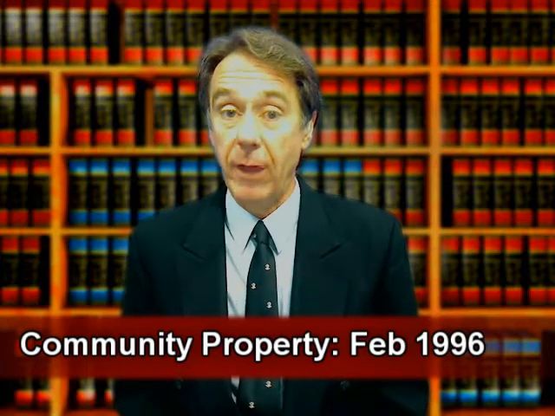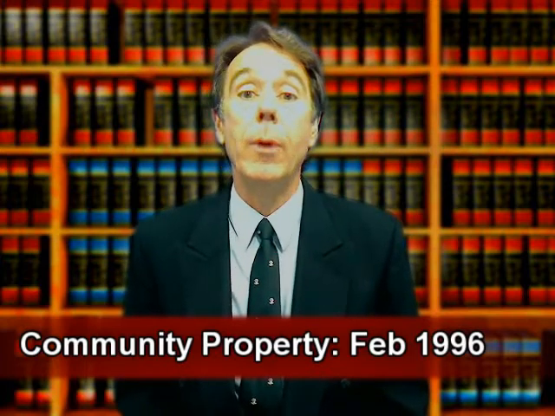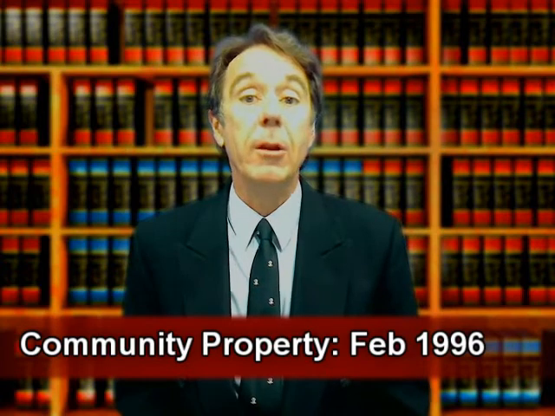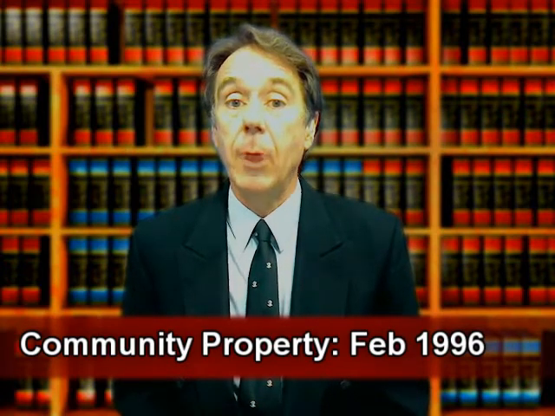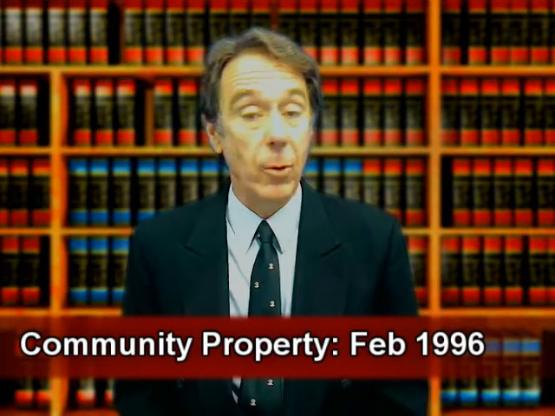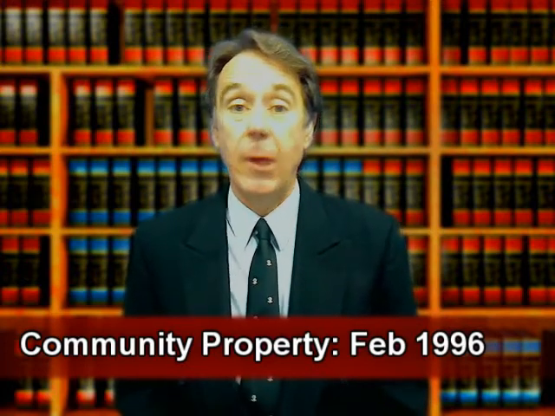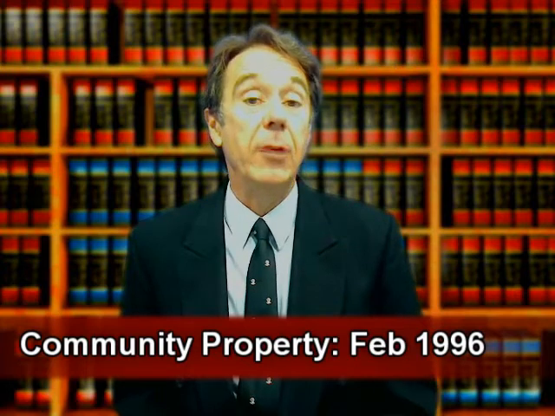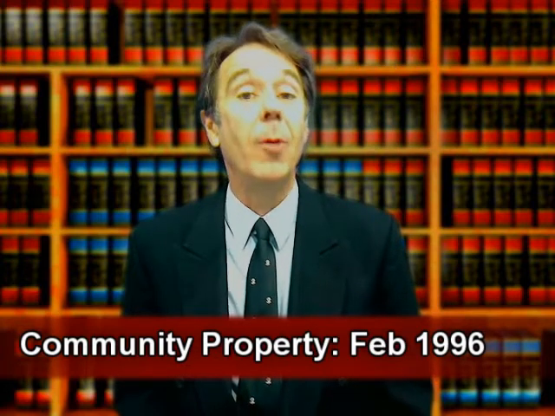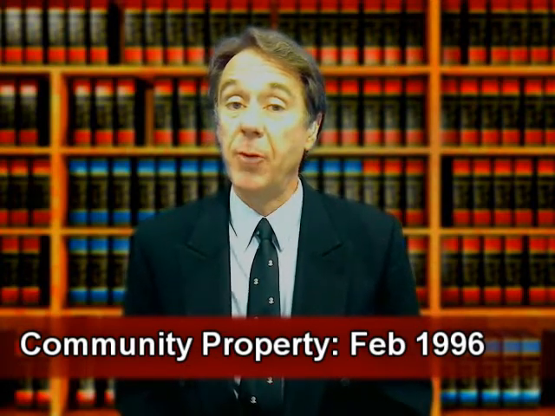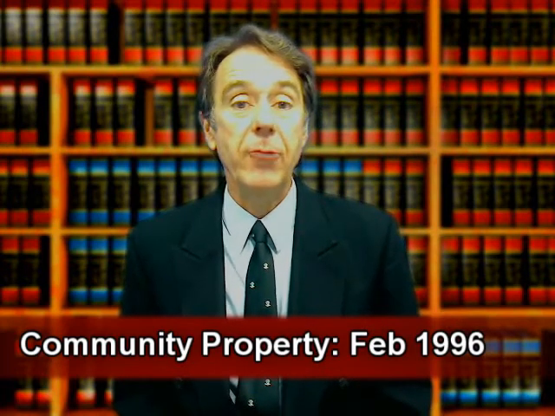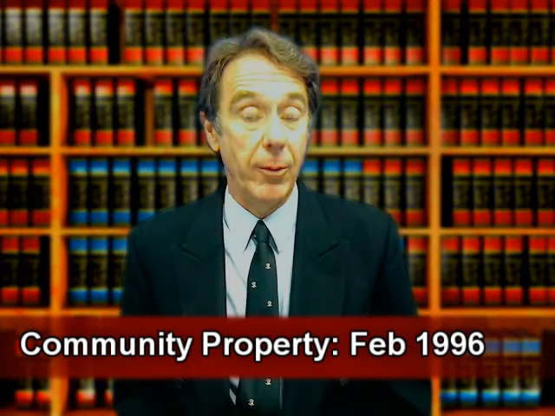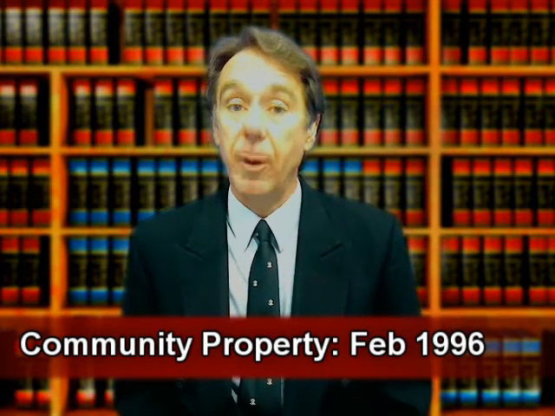In the next paragraph, we see the inevitable commingling issue. Hank's mother leaves him $500,000 in '92. He deposits it in the joint bank account. Well, what does that mean? Does it mean that he's made a gift to the community? Almost certainly not. Will it be possible to trace the relative assets? Probably yes.